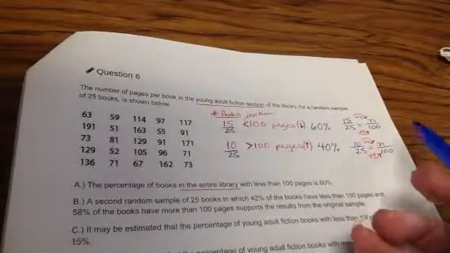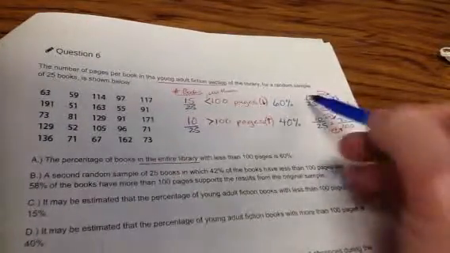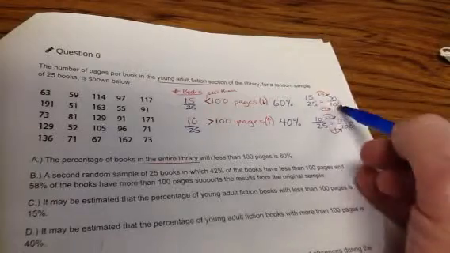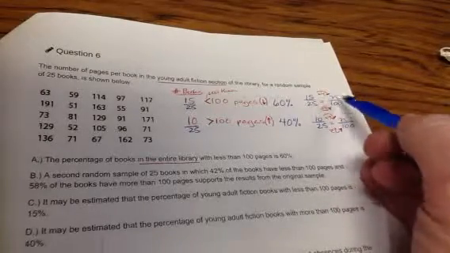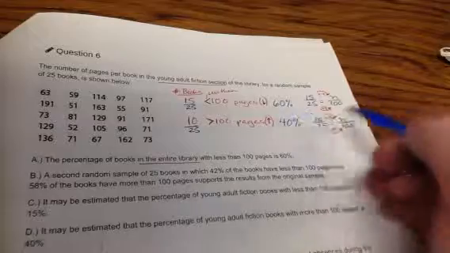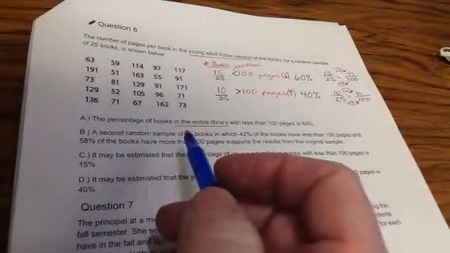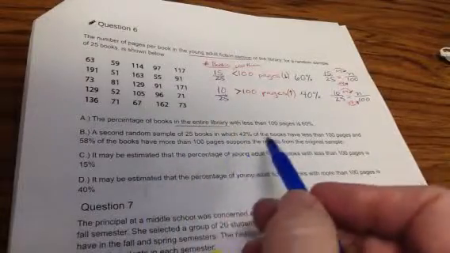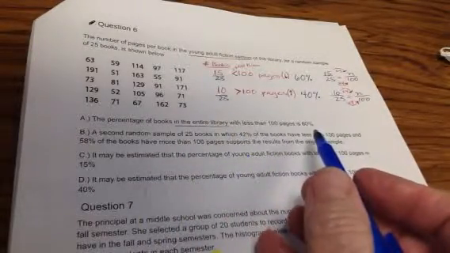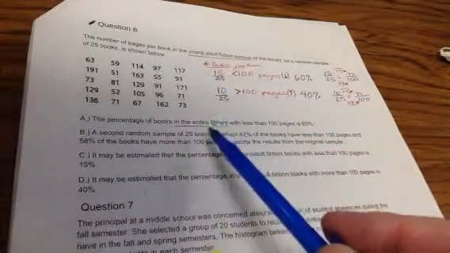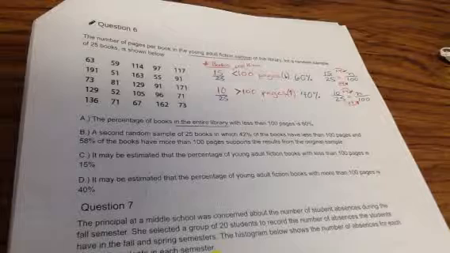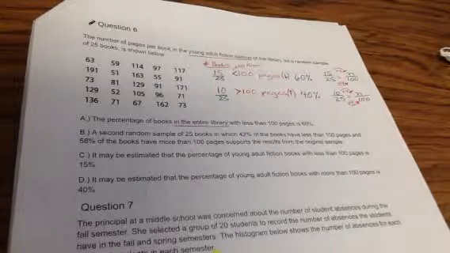Then if I were going to convert 15 out of 25, if I do my conversion factor times 4, it's going to equal 60 out of 100, which is 60%. Same thing here, times 4, 4 times 10 is going to be 40%. So, choice A. The percentage of books in the entire library with less than 100 pages is 60%. Well, I didn't want to pick this because this is only the young adult fiction section. So I thought, no good. That's not clear. So I'm going to say, forget that one.